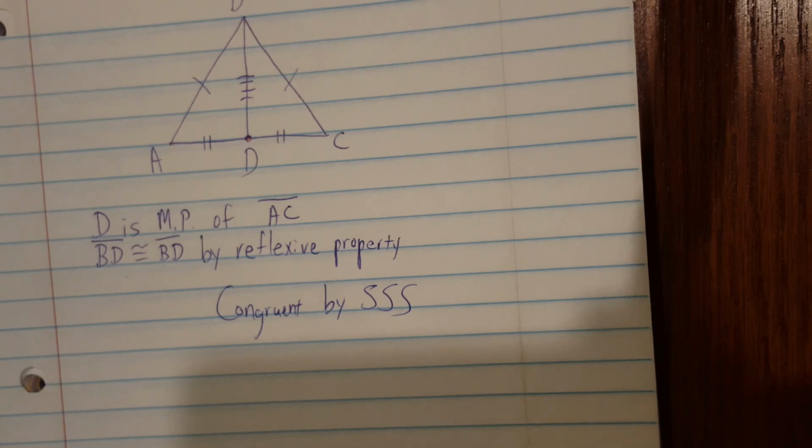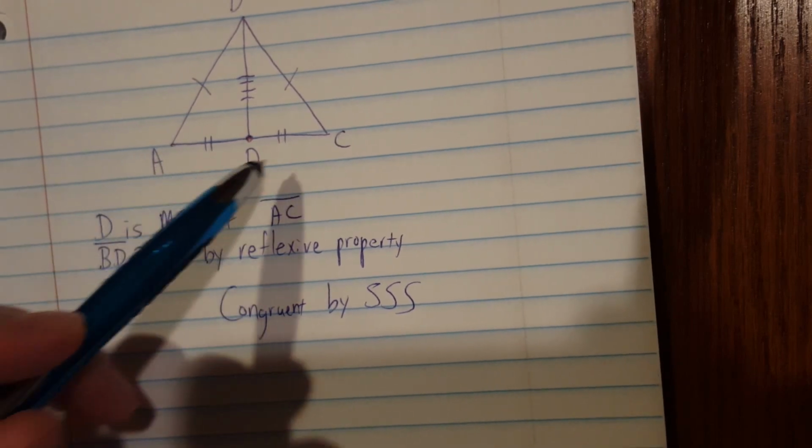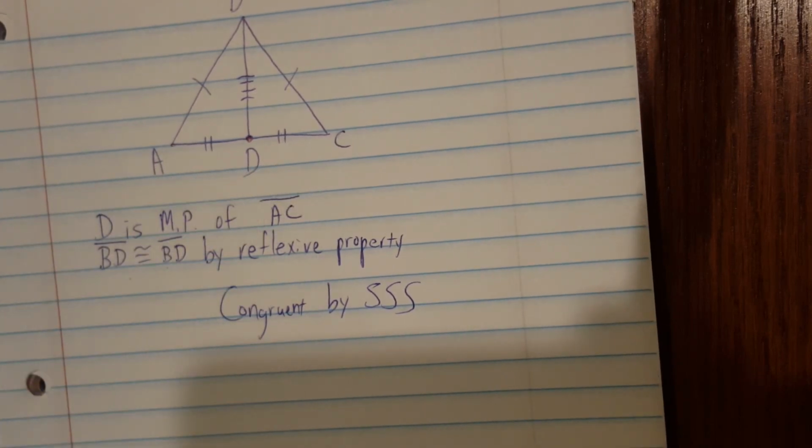Make sure you know your midpoints, that you can fill in stuff like this really quickly, your reflexive properties, and your vertical angles.